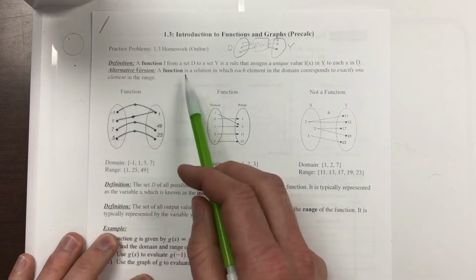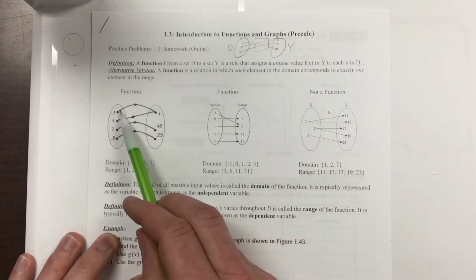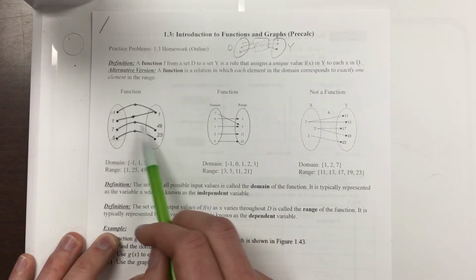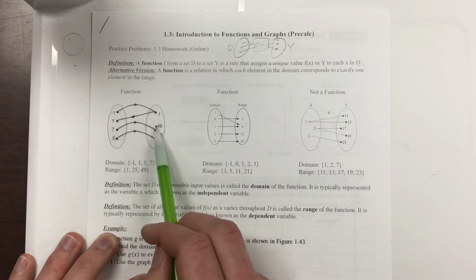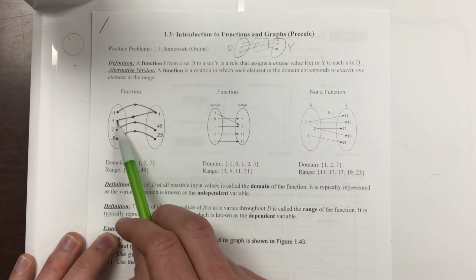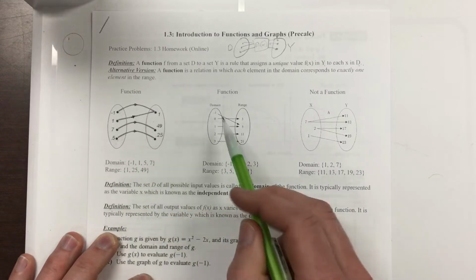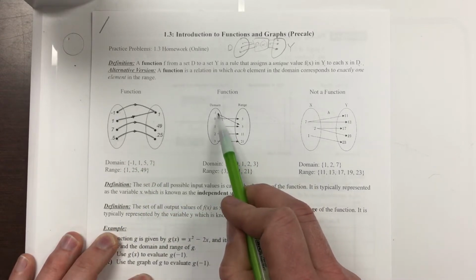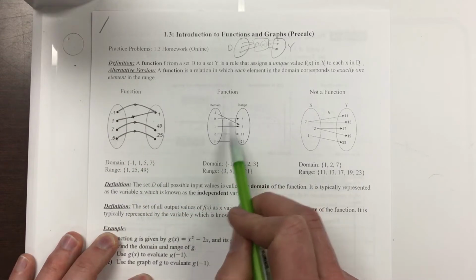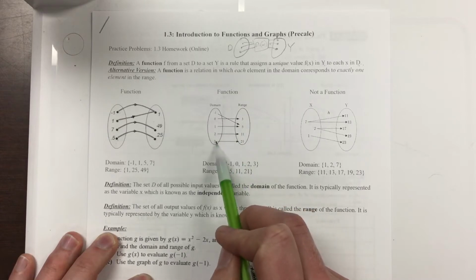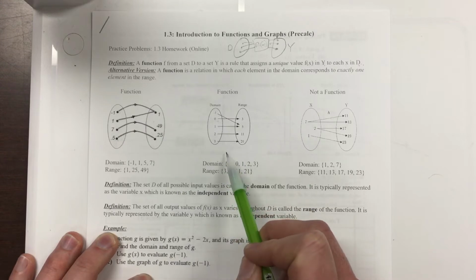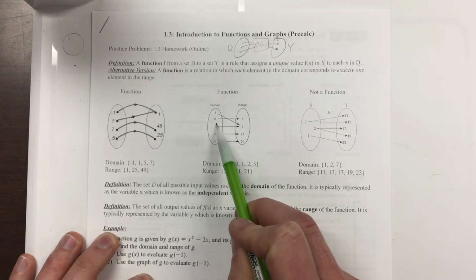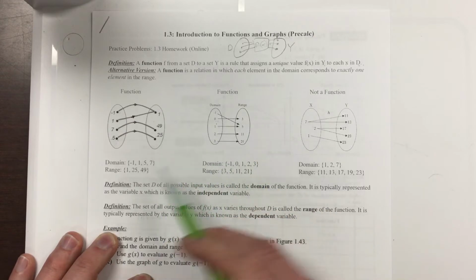So the key here is they said that each domain value has to map to a range value, and in this one, each domain value maps to a range value, and no domain value maps to two different range values. Again, this function here, you got -1 mapping to 5, 0 to 3, 1 to 5, 2 to 11, 3 to 21. Each domain value maps to a range value, and no domain value maps to two different range values. So this is a function.